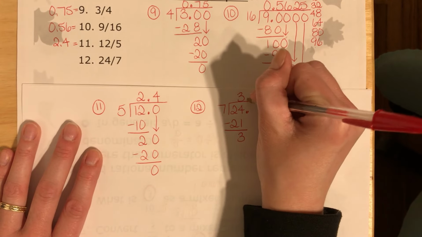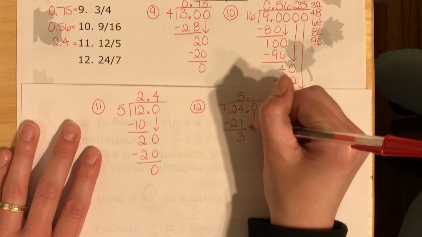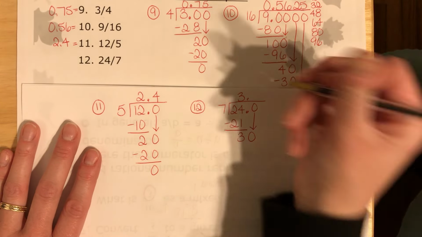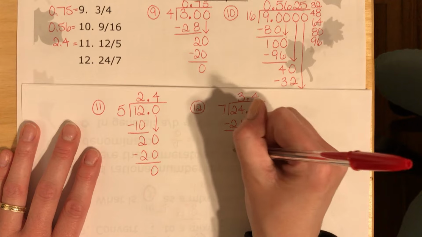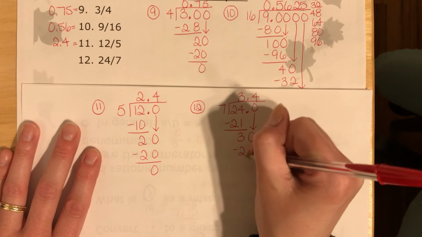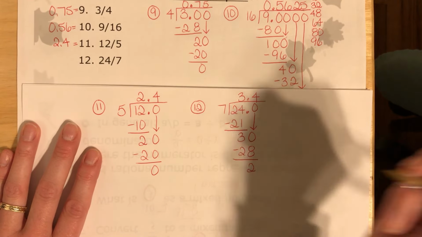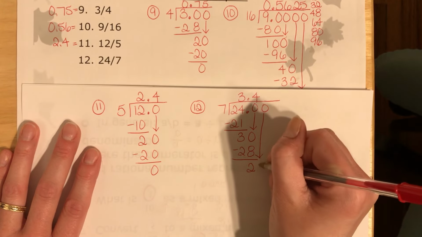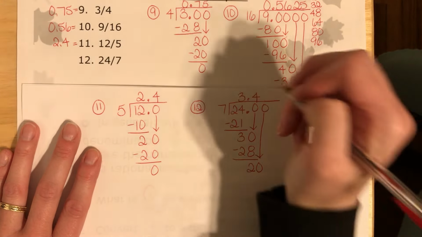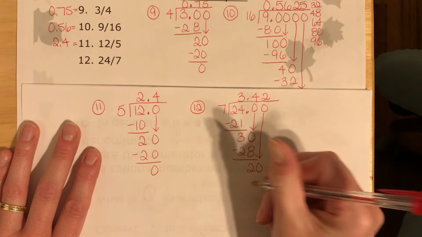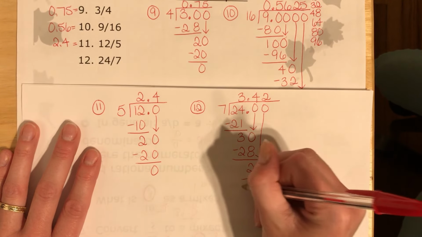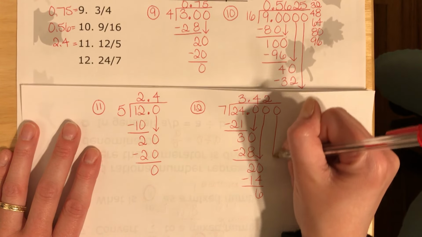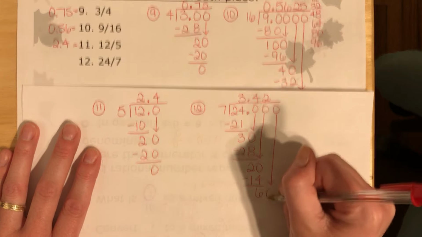Add a decimal, add a 0, carry it down. 7 can go into 30 4 times for 28. Remainder 2. Add another 0, carry it down. 7 into 20 can go 2 times for 14. Remainder 6. Since I want to go to the hundredths place, I do have to go one more.